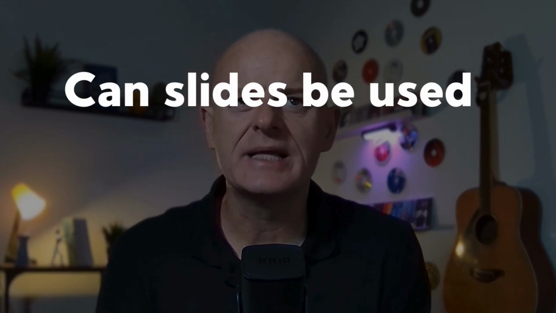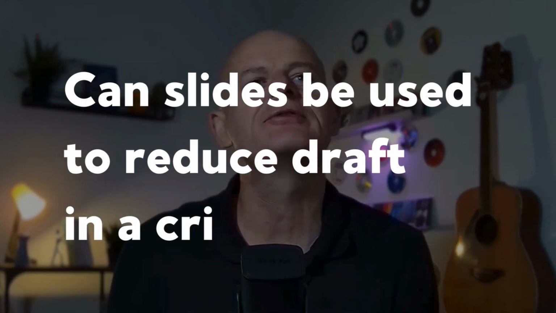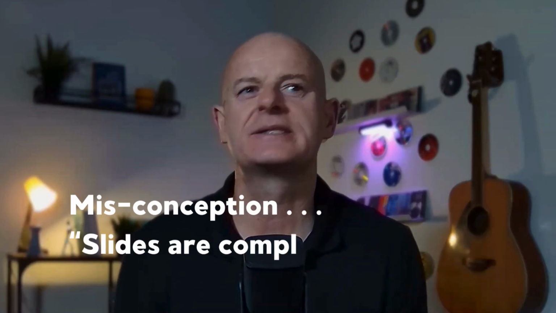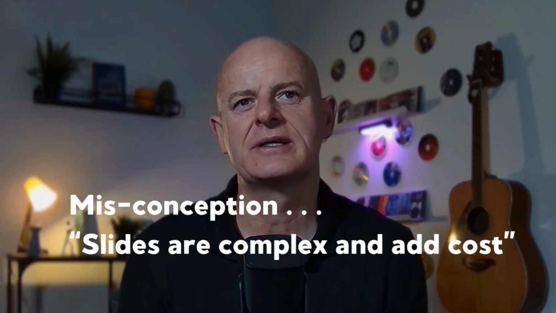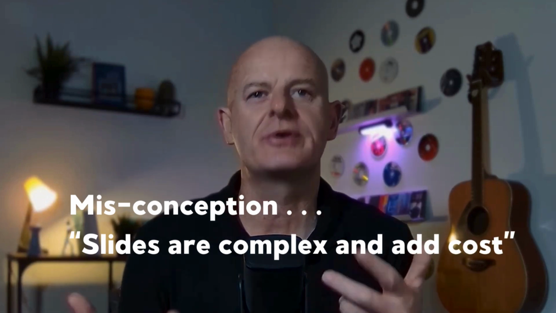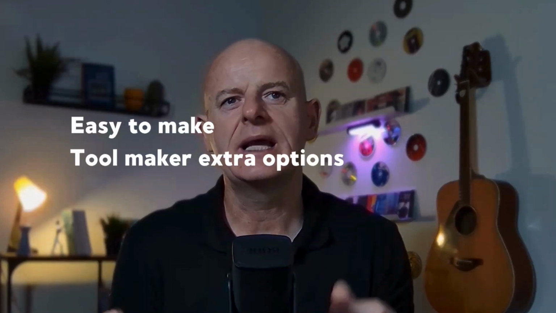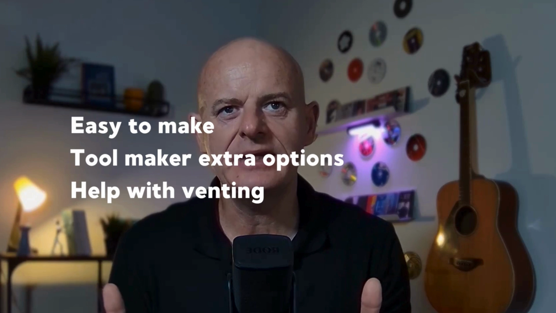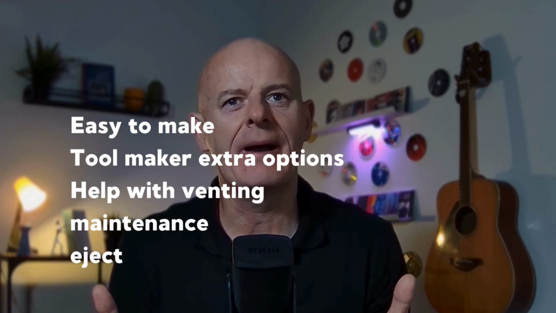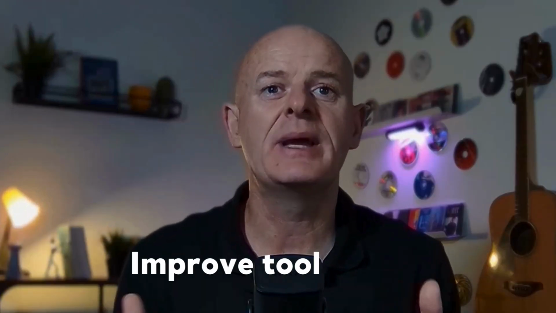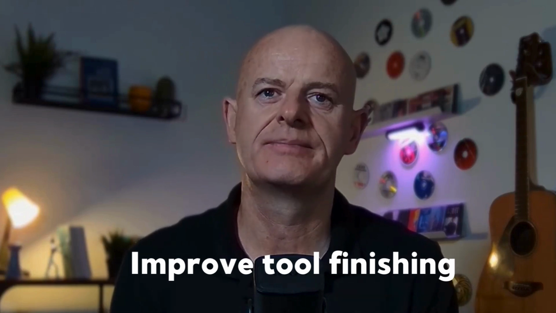Can slides be used to reduce draft in a critical area? There's a perception out there that slides are bad. They're complex and they add extra cost. Some people try to reduce the number of slides, but they're easy to make. They give the toolmaker extra options. They help with venting. They help with maintenance and ejection, and they make the tool finishing a lot easier.